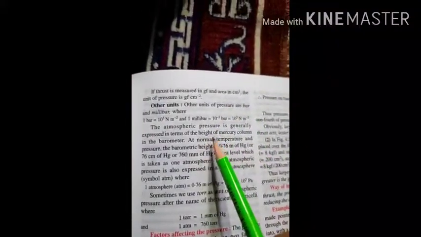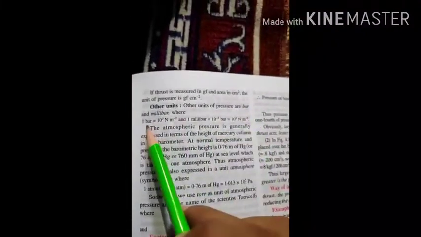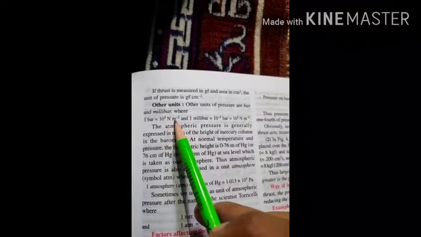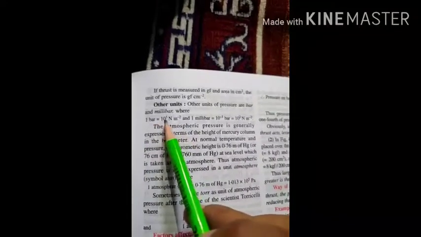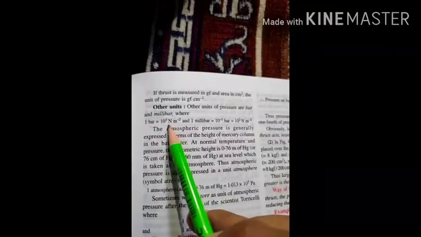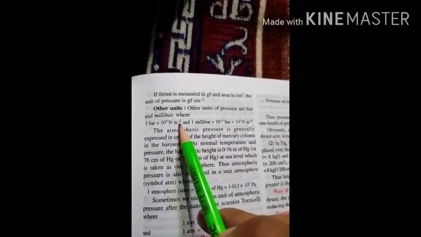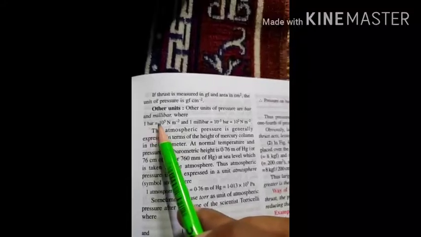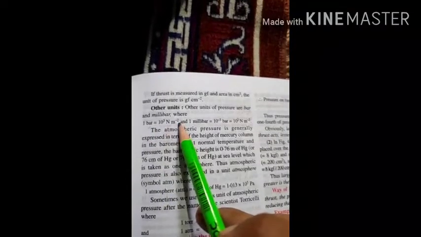There are other units of pressure as well, which is bar. 1 bar equals 10 to the power of 5 Newton per meter square. This is the relation between bar and pressure in terms of the SI unit, Newton per meter square.